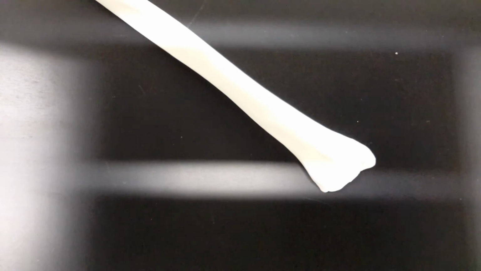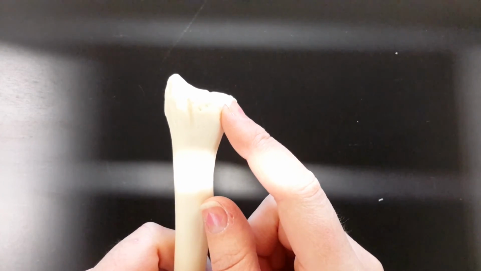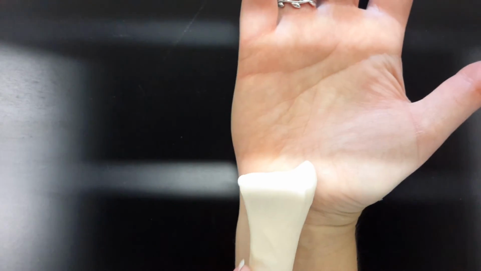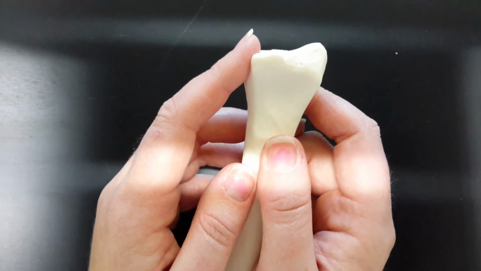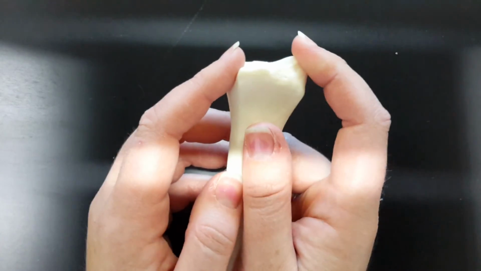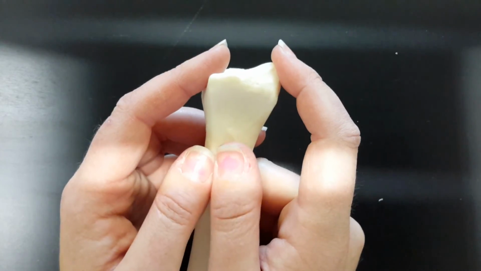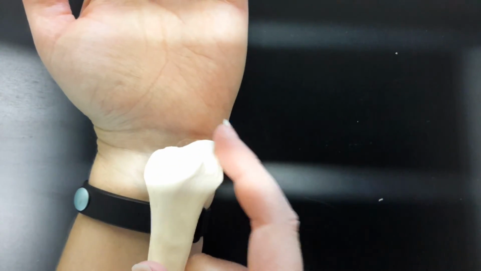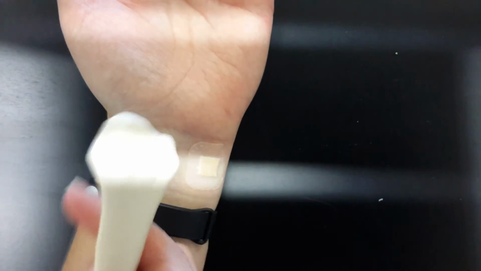So, with the radius, how can we tell if we have a right or left radius? Okay, so first of all, we know the ulnar notch should be facing your pinky, right? Well, I know I'm not holding the right one. It should be facing your pinky. And the styloid process is for your wrist. So, for example, there's my styloid process. My ulnar notch is facing, oh, I'm in the wrong way. Can I turn it over and do it?